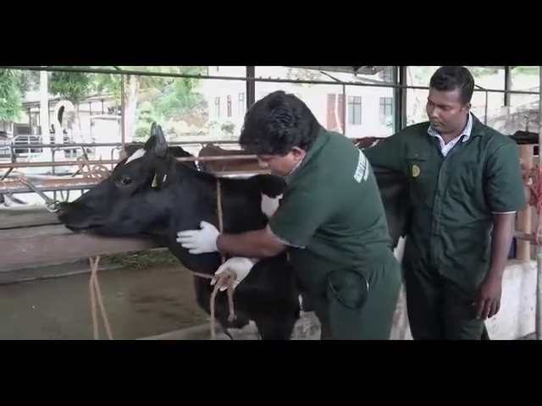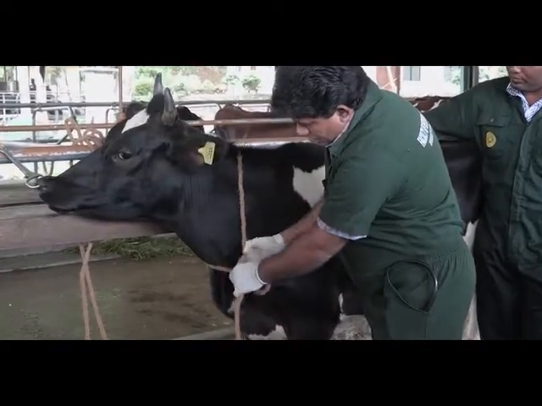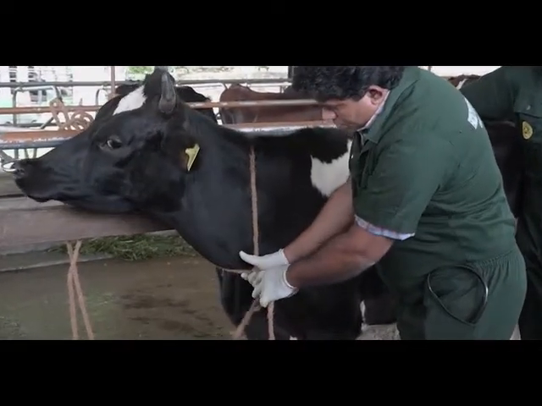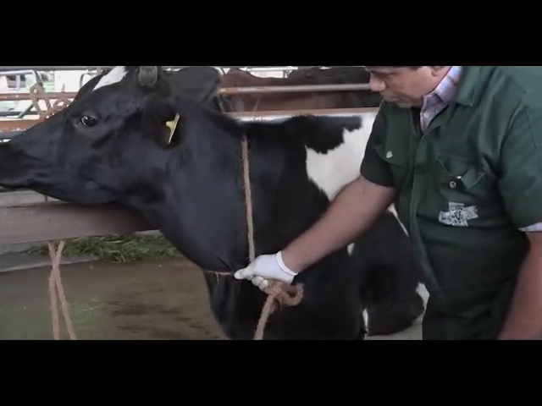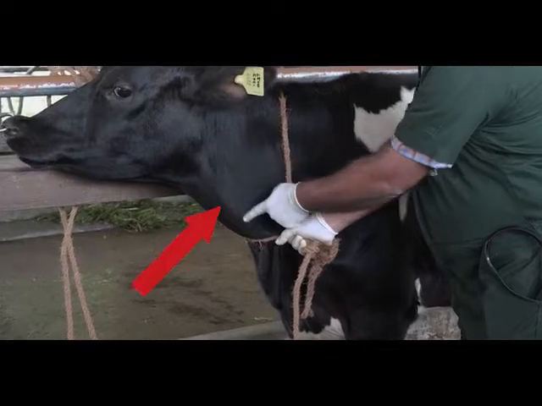Move the neck belt formed by the rope towards the thoracic inlet and firmly grab it to compress the ventral neck region as demonstrated. Now you can see the bulging of the jugular vein.